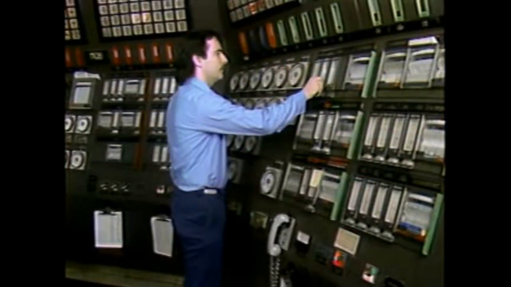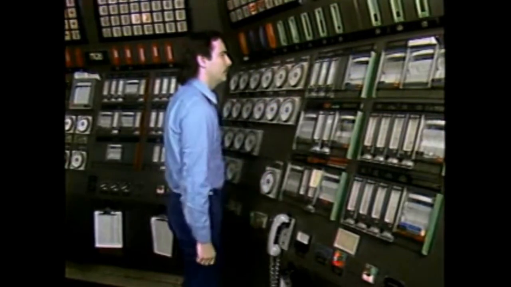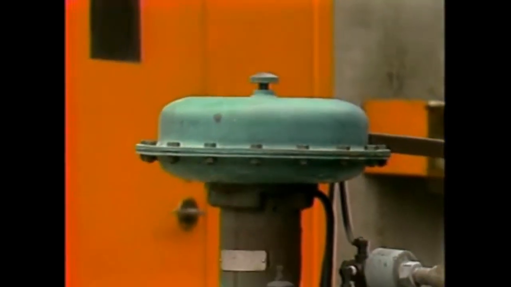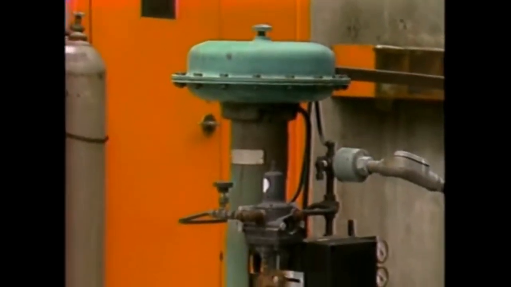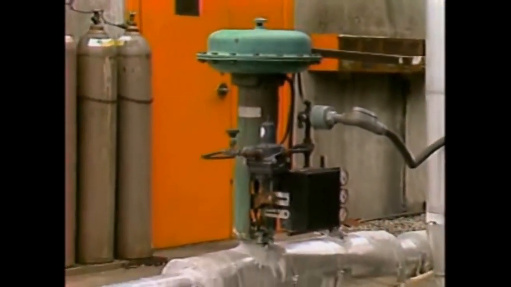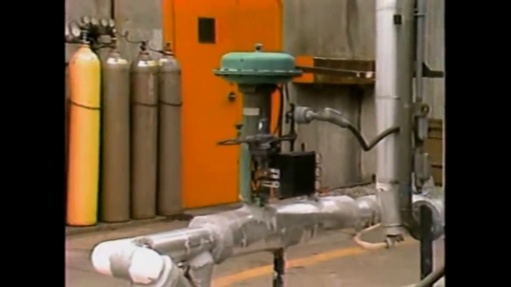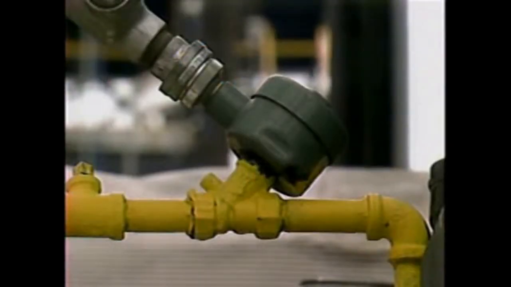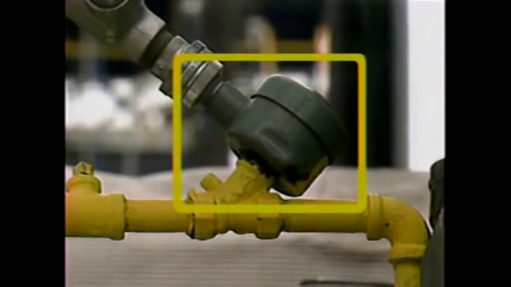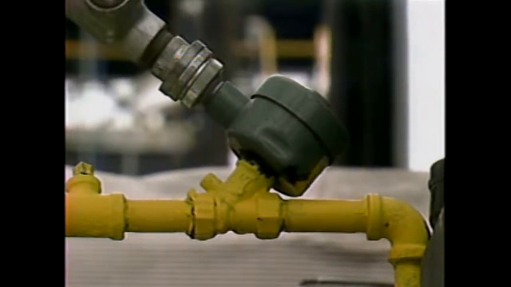Actuators allow valves to be repositioned from a central remote location, such as a control room, so they reduce the need for operators to operate or reposition valves by hand. There are a number of different types of valve actuators. Typically, a solenoid actuator, or simply a solenoid, is used for on-off control of a valve.